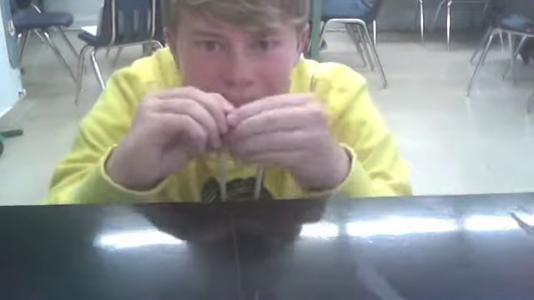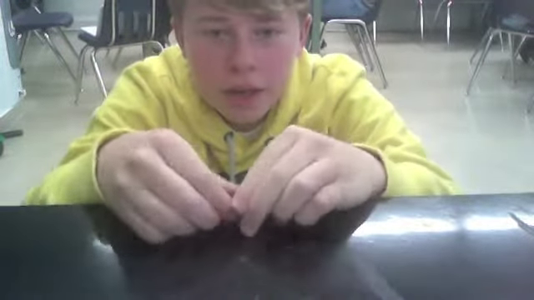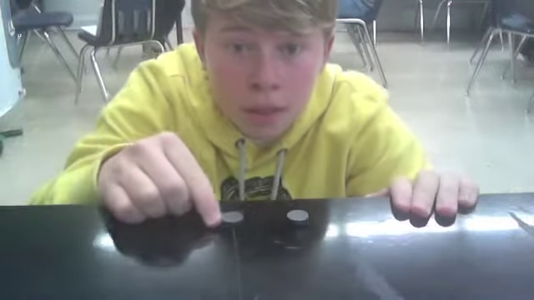This is an example of magnetic force. Two magnets, and then they come together. And they come together.